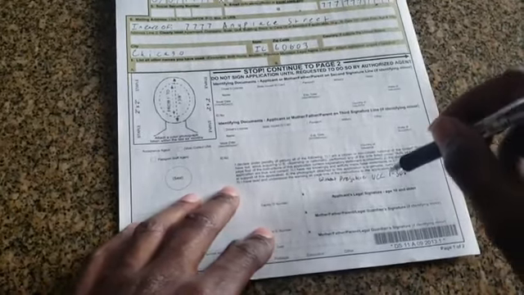Over here is where it gets different. Remember, this is the most important part. No, neither one of your parents is a U.S. citizen. No, your spouse, if you have one, is not a U.S. citizen. Remember that. That is important. That is very important. That's the most important part of this whole thing.